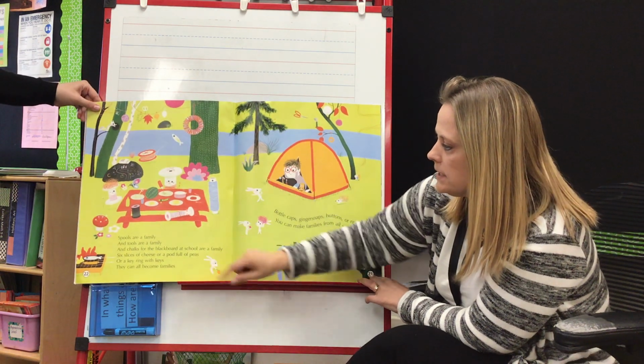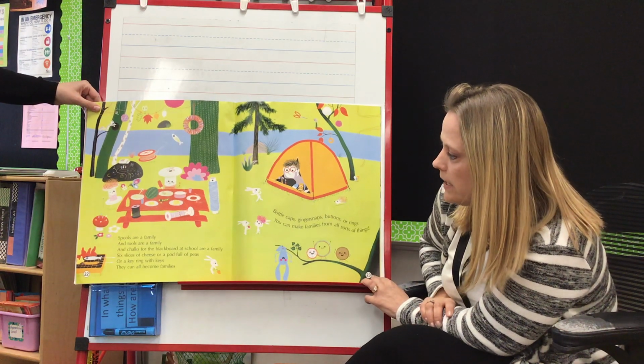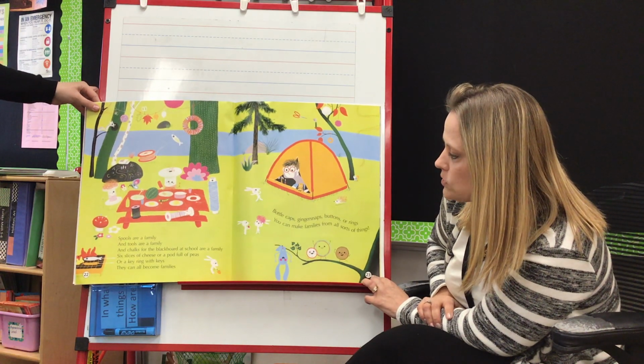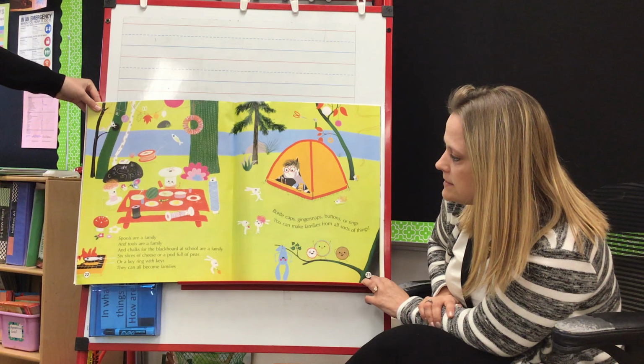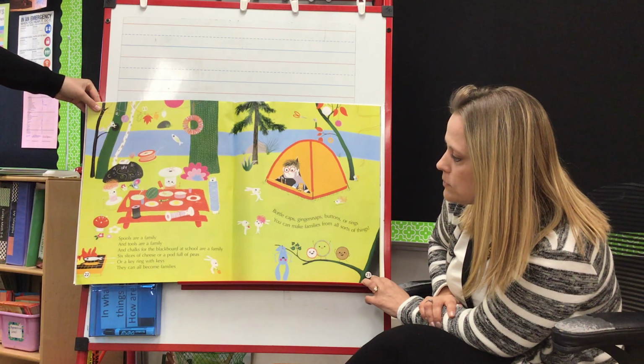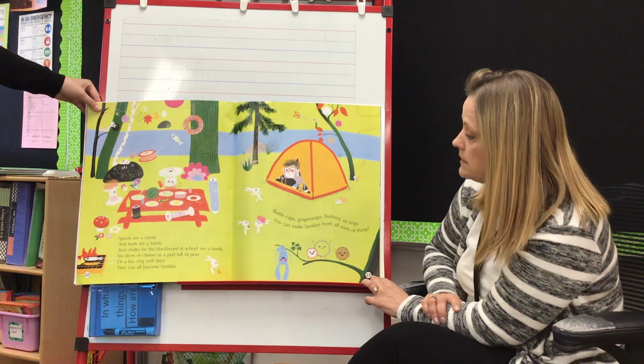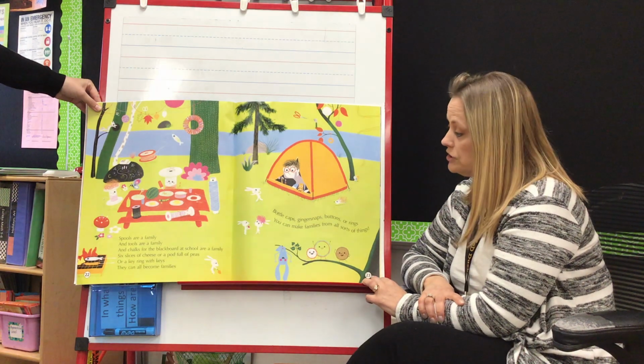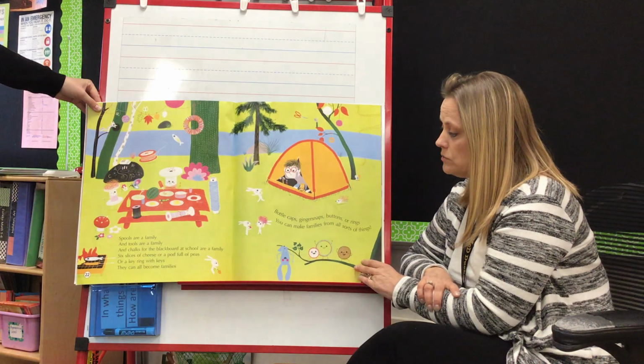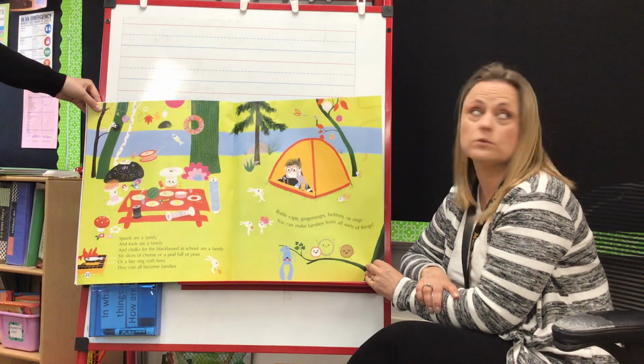Spools are a family, and tools are a family, and chalk for the blackboard at school are a family. Six slices of cheese or a pod full of peas or a key ring with keys, they all can become families. Bottle caps, ginger snaps, buttons, or rings, you can make families from all sorts of things.